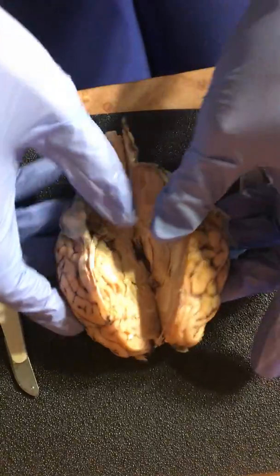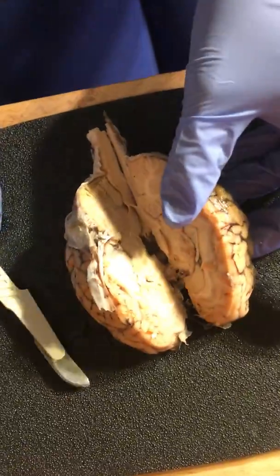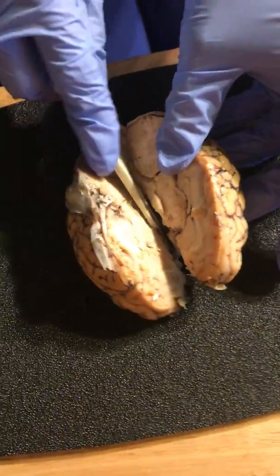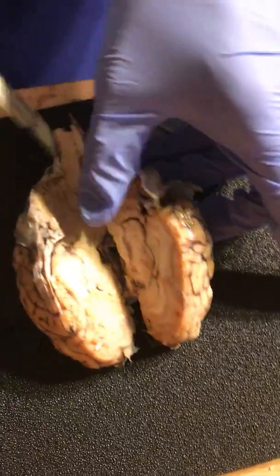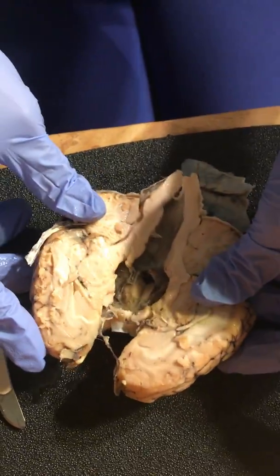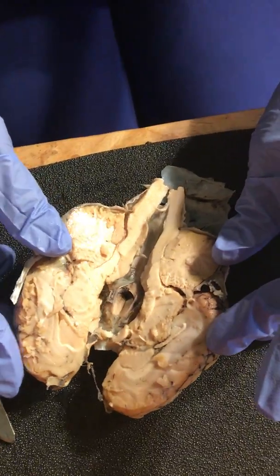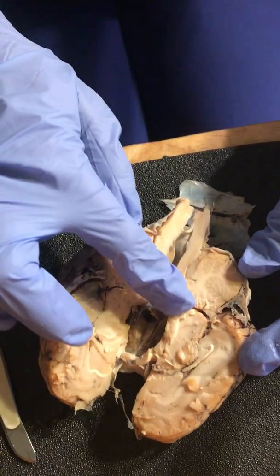So now that I've done this, we'll be able to get a closer look and a better look at some of the areas I was stating. So this tree-like area is the cerebellum here.